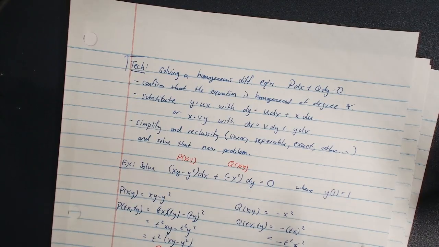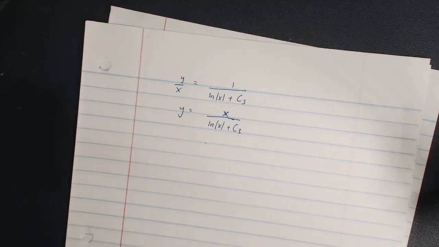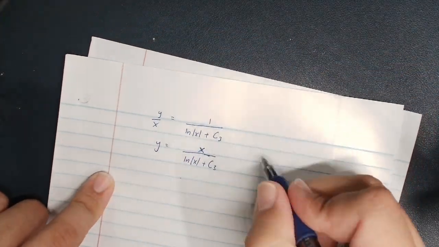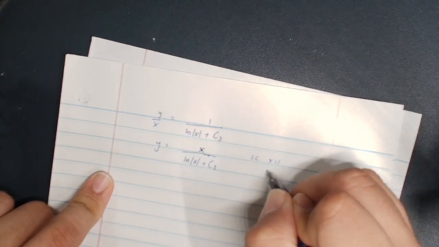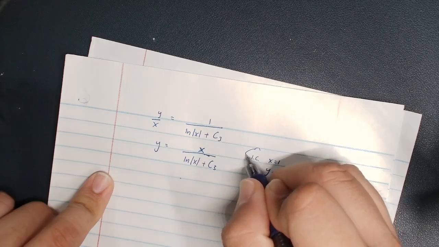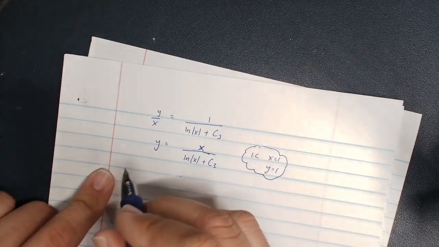So we're almost done. But what we need to do now is plug in if x is 1, y is 1, and then solve for our c here. All right, so here we go. Now our initial condition was if x equals 1, y equals 1. So let's plug that in and see what we get.